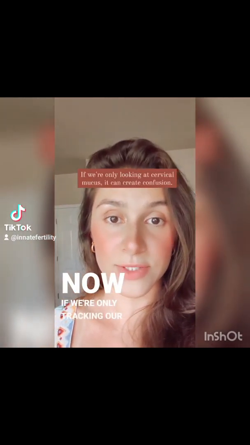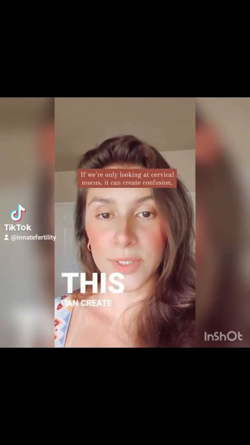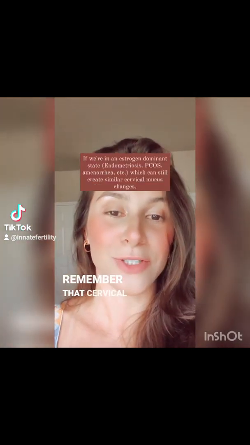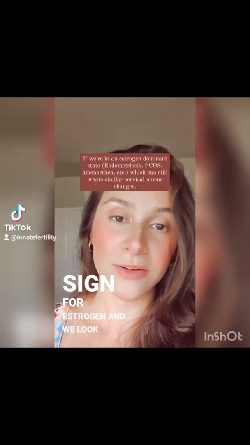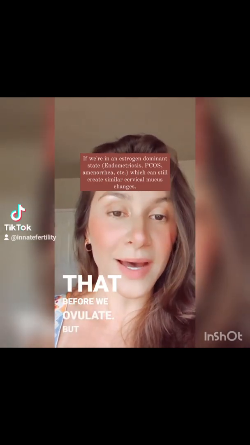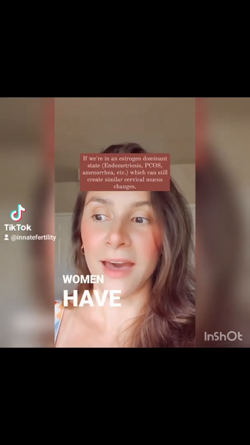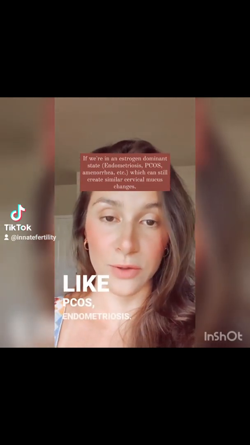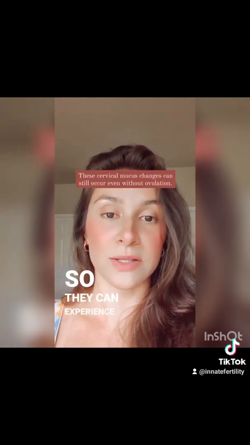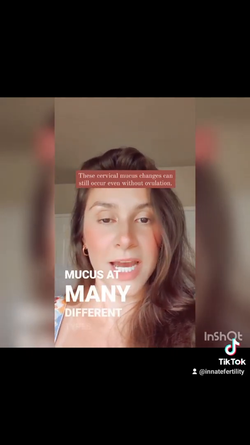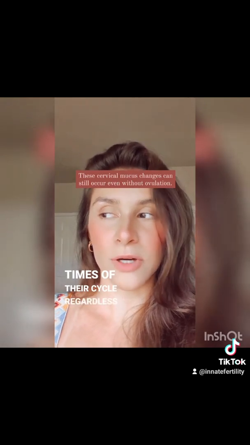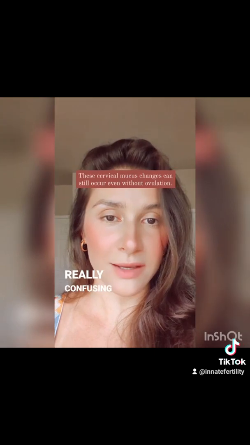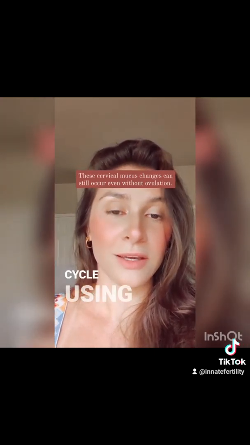Now, if we're only tracking our cycles using cervical mucus, this can create a lot of inaccuracies and confusion. And let me tell you why. Remember that cervical mucus is a sign for estrogen, and we look for that before we ovulate. But many women have estrogen dominance or estrogen dominant conditions like PCOS, endometriosis, etc. And so they can experience cervical mucus at many different times of their cycle, regardless of whether or not they are ovulating.